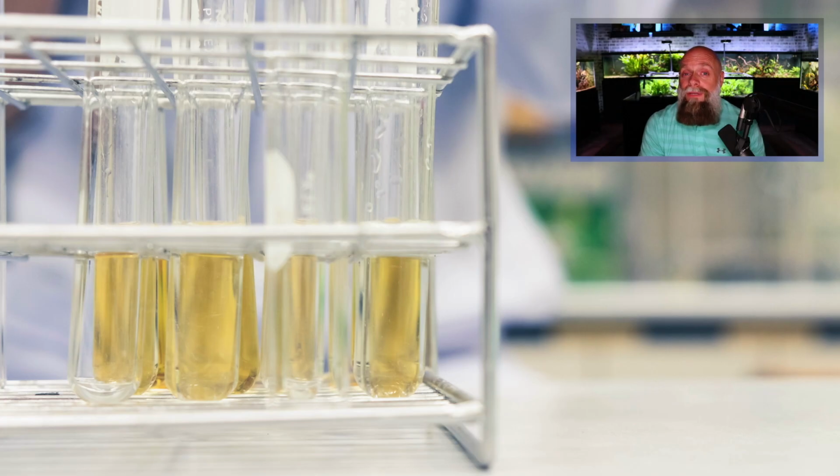Another quantification method is turbidity. With this particular method, it's more qualitative than it is quantitative. What I mean by that is you're looking at the cloudiness of a tube. And obviously, the cloudier a tube is, the more microbes grew.